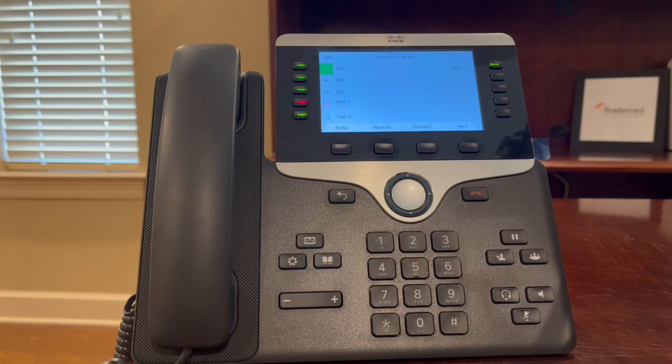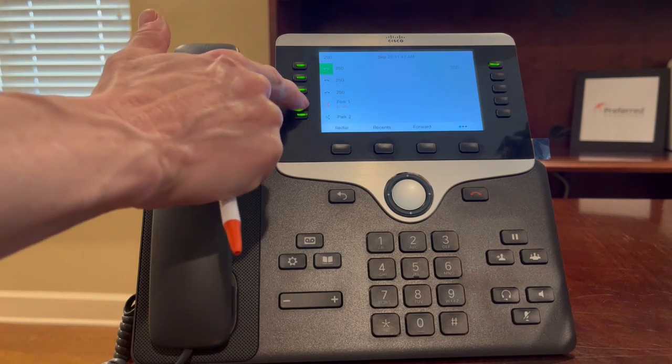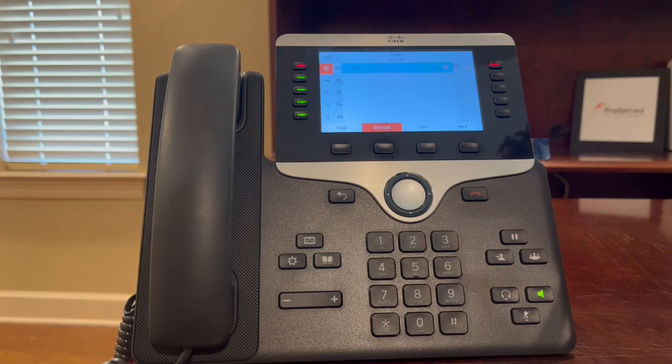If someone on your system has placed a call in park that you need to retrieve, then at your phone you'll see what park is in use and available. So if the call is on Park 1, then you can touch your Park 1 button to retrieve that call. So that just automatically grabs the call that was placed in park, and you will be able to speak to that person that was placed on hold for you.